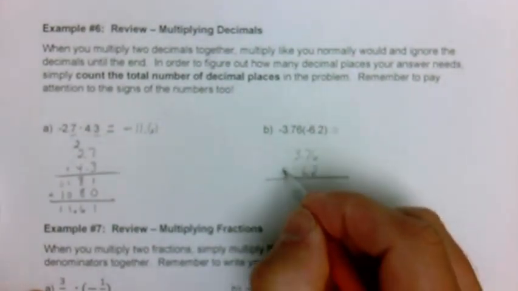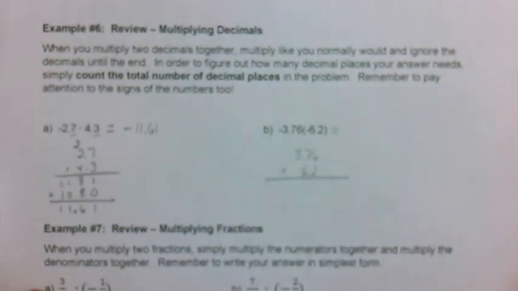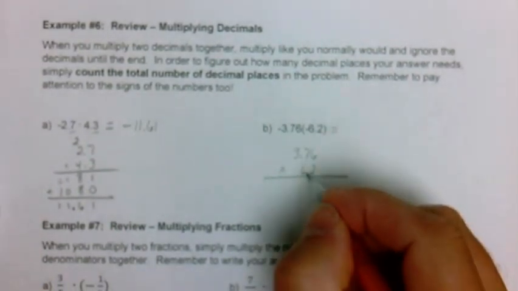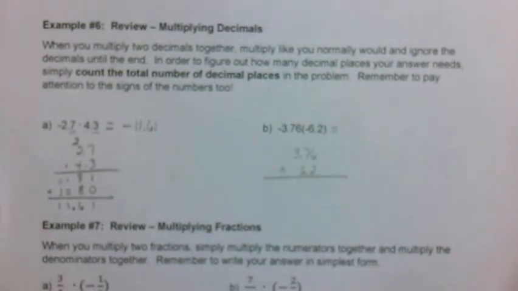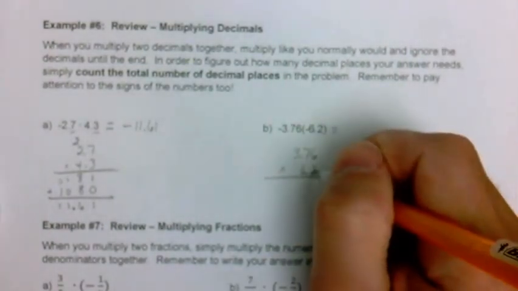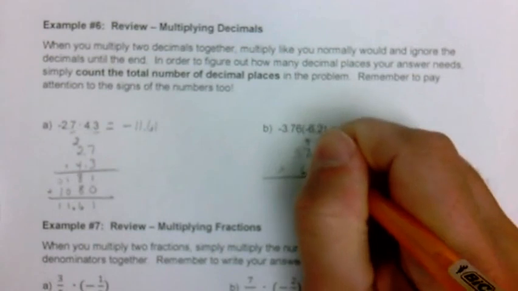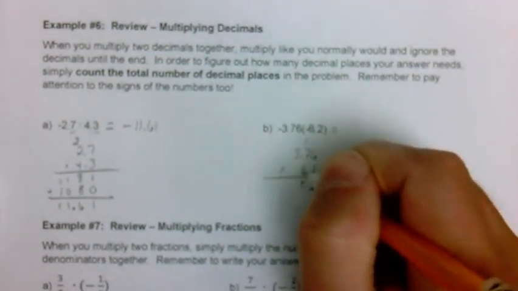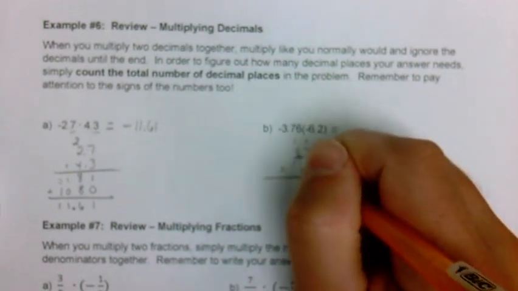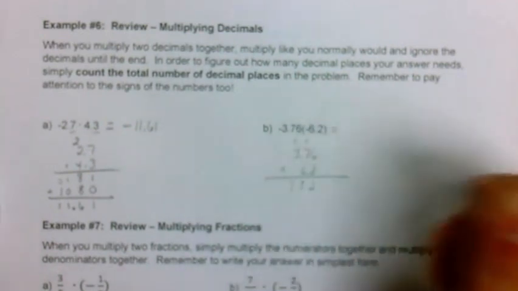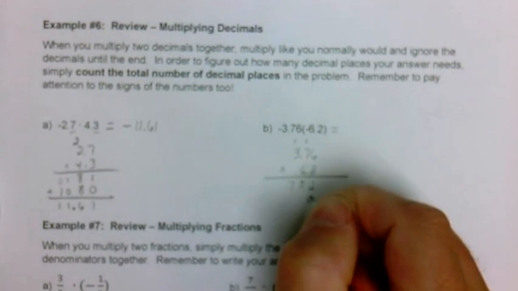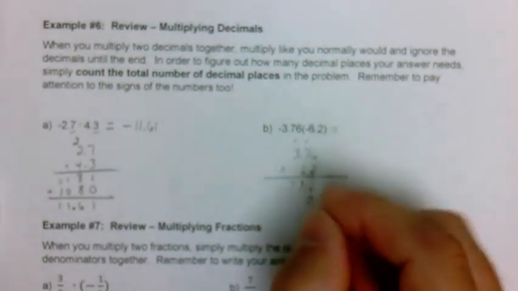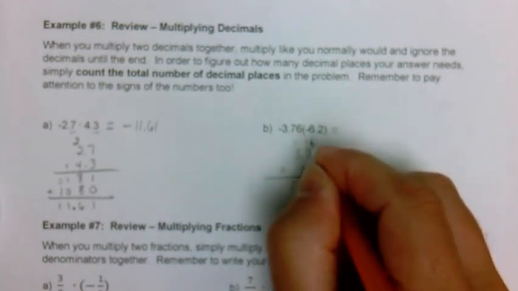Remember that when you're multiplying, you don't have to line up the decimal places like you do for adding and subtracting. Again, we're just going to ignore the decimals for now. We'll bring them back at the end. Let's just multiply. 2 times 6 is 12, carry a 1. 2 times 7 is 14, plus the 1 is 15, carry a 1. 2 times 3 is 6, plus the 1 is 7. I need a 0 placeholder before I multiply by this 6. And now 6 times 6 is 36, carry a 3.